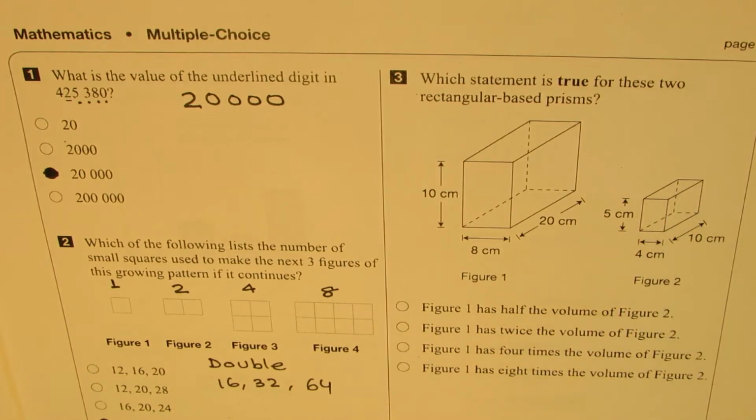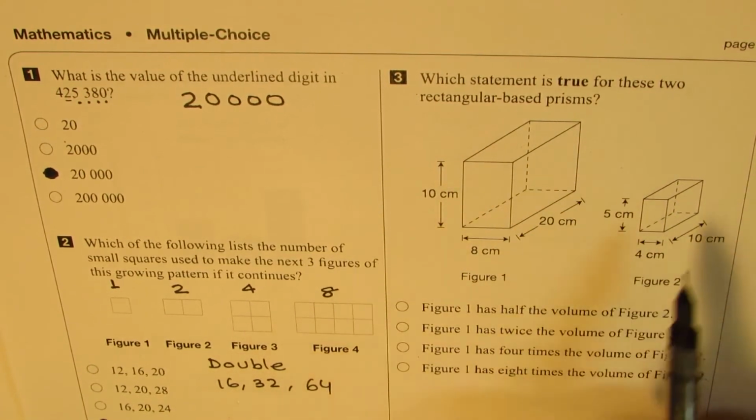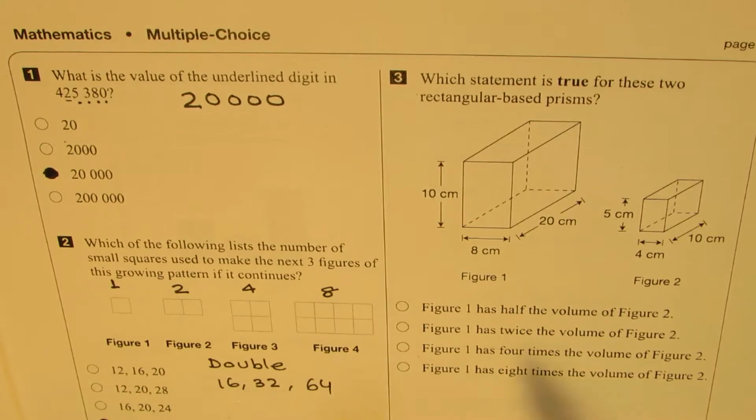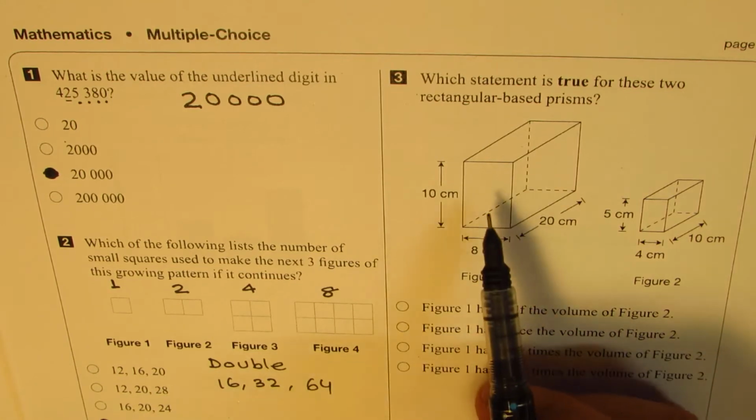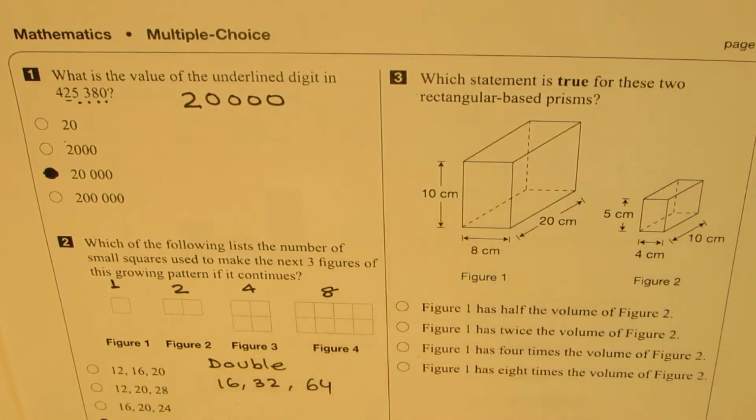So all 3 are half. We have to consider these statements. The statements are, figure 1 has half the volume of figure 2. Figure 1 has twice, that is figure 1, so it has more volume, right? But how many times more? Is it twice the volume, 4 times the volume, or 8 times the volume?